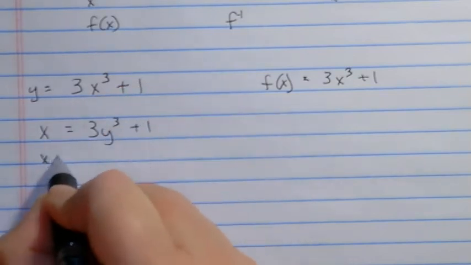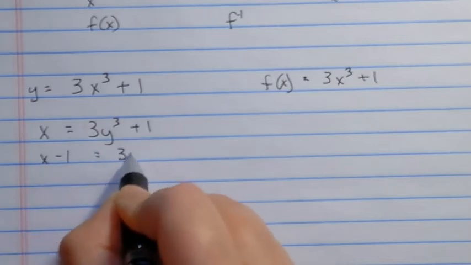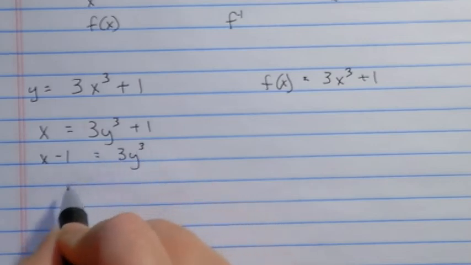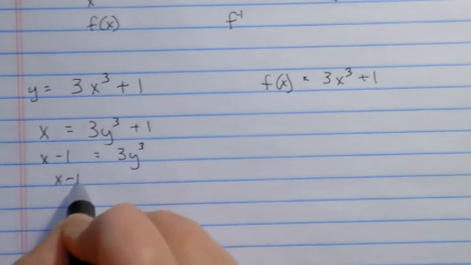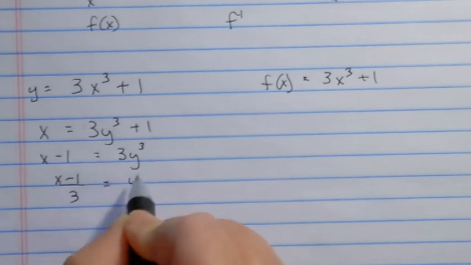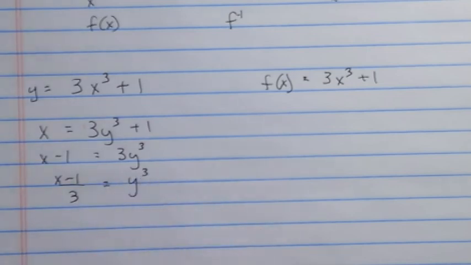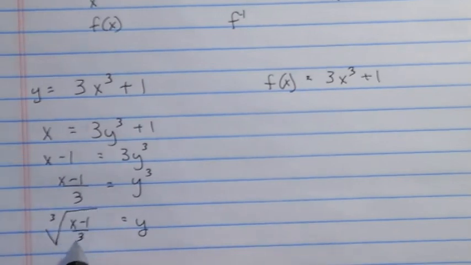So I'm going to subtract 1, and then divide by 3. And then to solve for y, I'm going to cube root both sides. So this would be the inverse function.